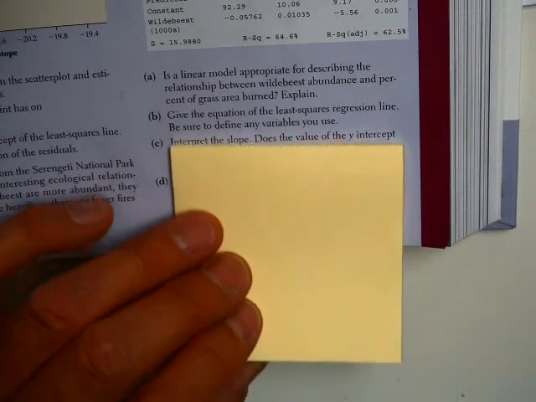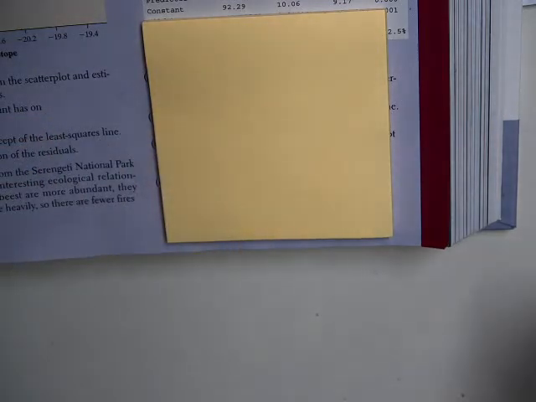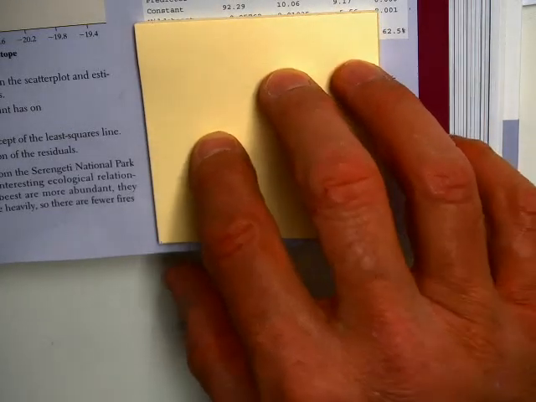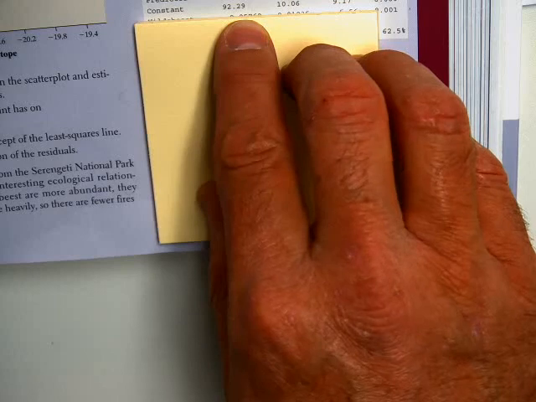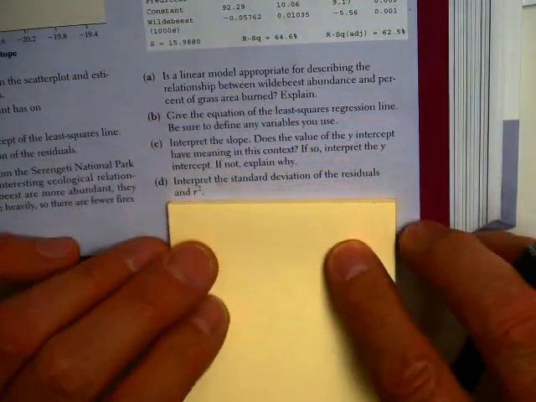The y-intercept has no meaning here simply because it would be an extrapolation to imagine zero wildebeest, there not being a wildebeest population, and it would be sort of silly to imagine interpreting any kind of relationship there. So it's an interpretation problem. How you would interpret that, if it did make sense, is that about 92% of the Serengeti is going to burn if there are no wildebeest, but that doesn't really make sense in this context.